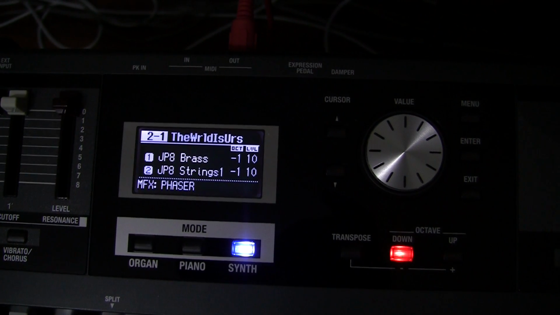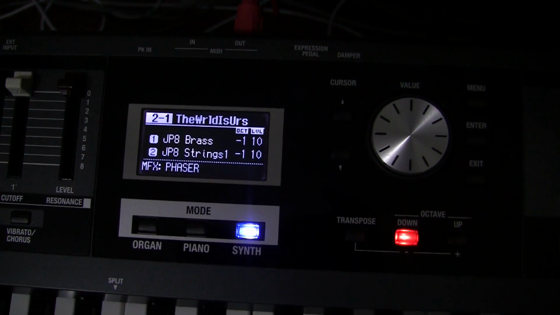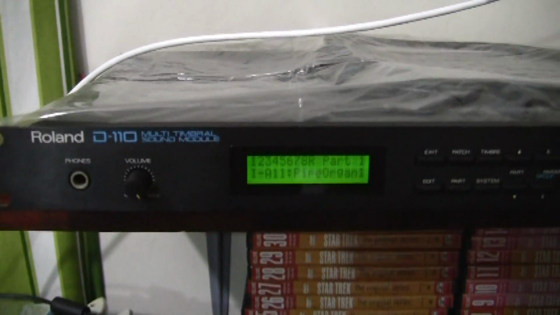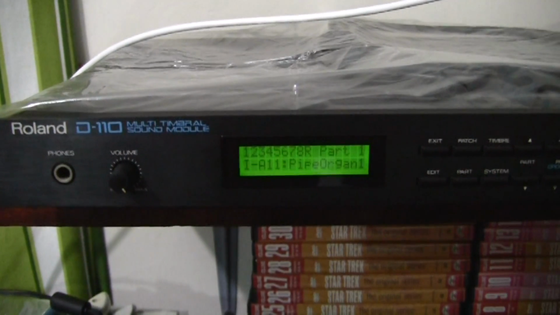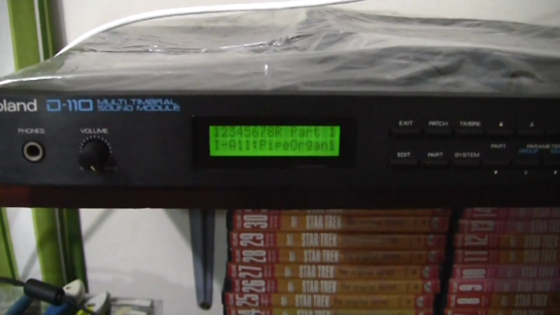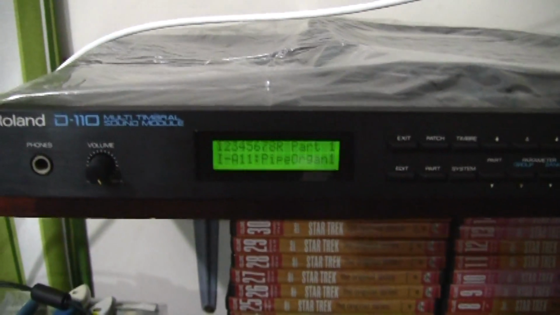So now we want to see it in action. Well, there's two ways to see it in action. First, we look at our D-110, and we've just put registration 1-1, so we're back to our pipe organ A11 on our D-110.